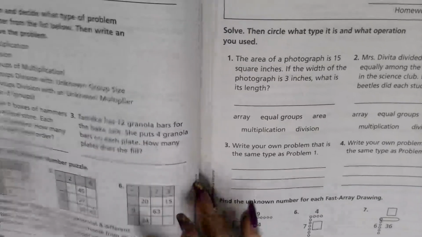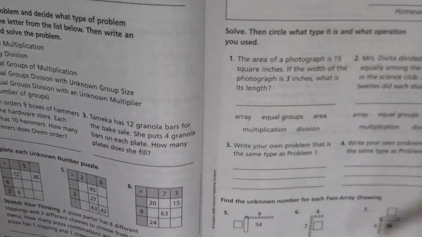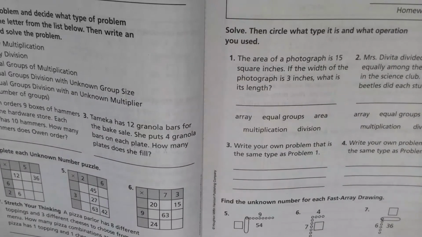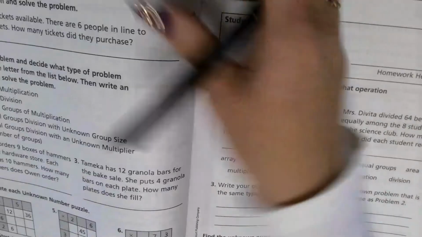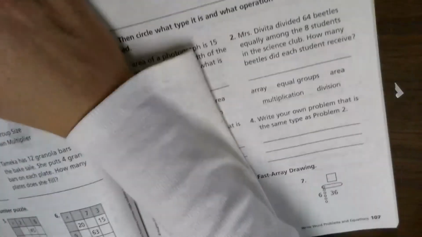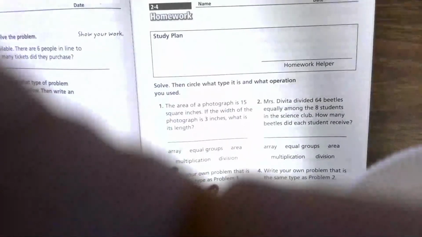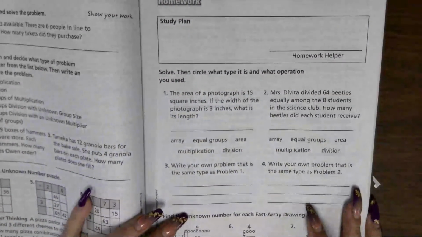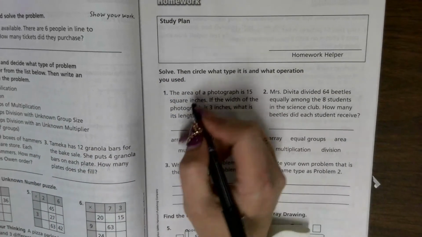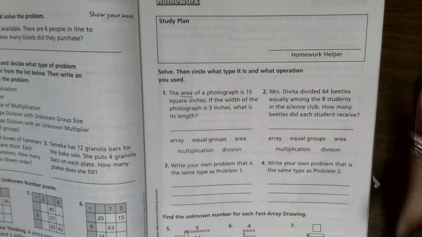There we go. All right, so we have a few word problems that we're going to work on here, which we are all pretty good at. Okay, you guys? So number 1 I will do for you, or we will do together, and you'll do the rest alone. So number 1 says the area of a photograph is 15 square inches.